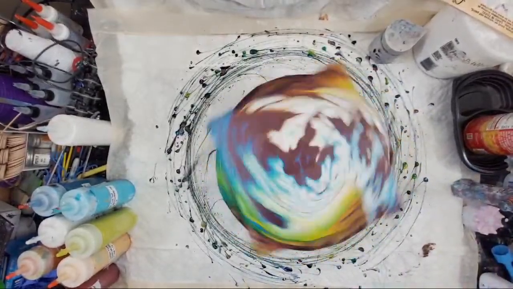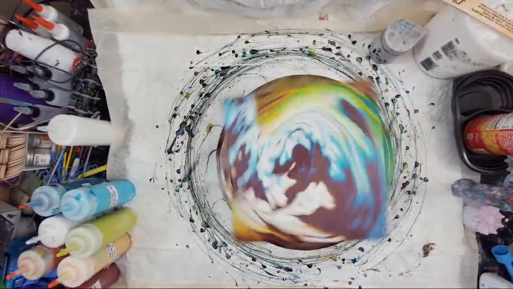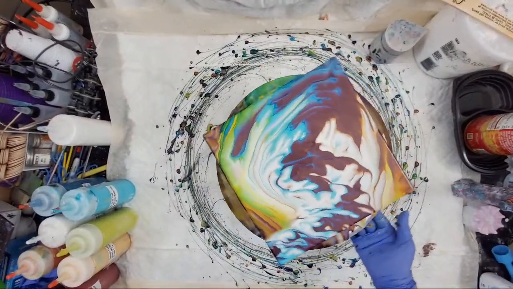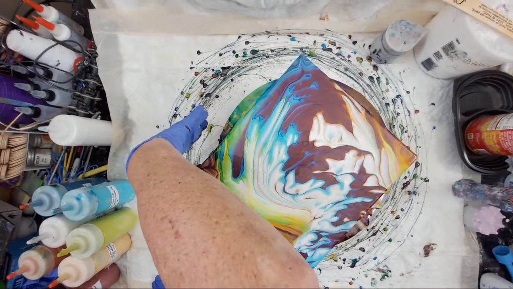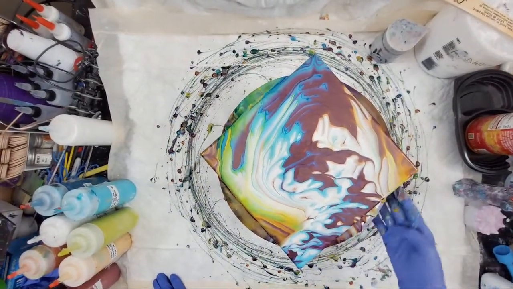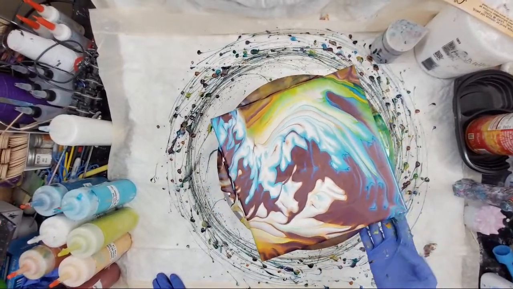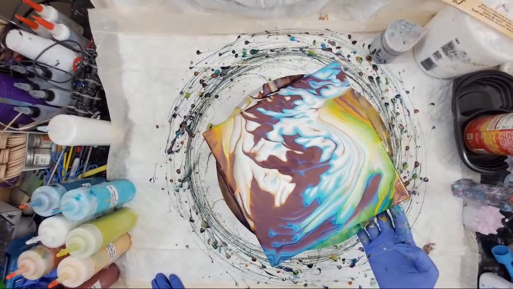Because I think there's still a lot of paint on there. Yeah, see how much is coming off? Okay, I have got even coverage. It looks like even coverage all the way around.